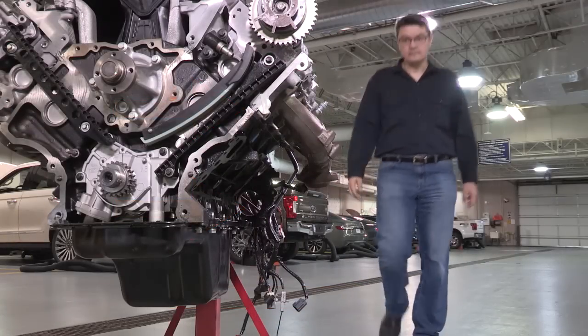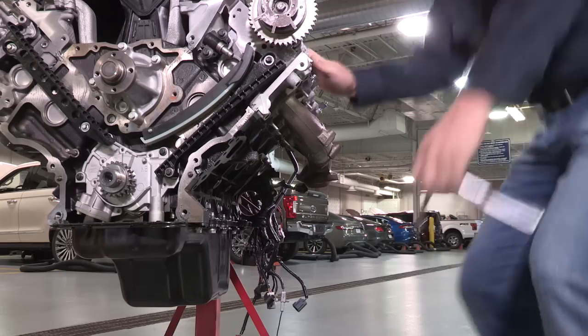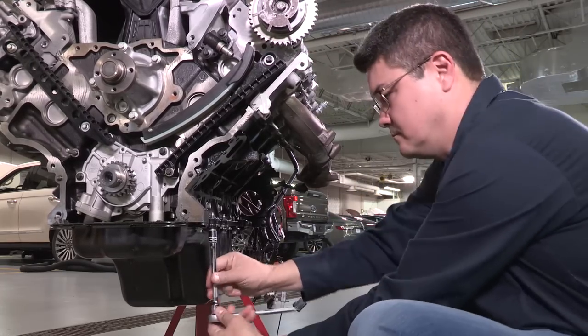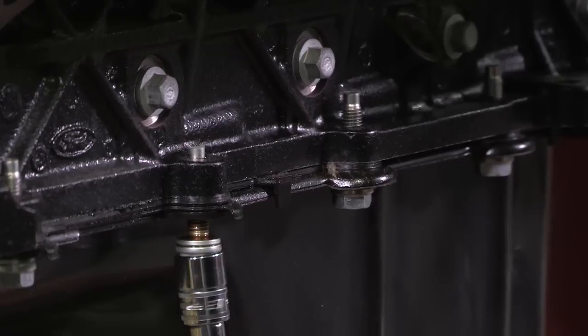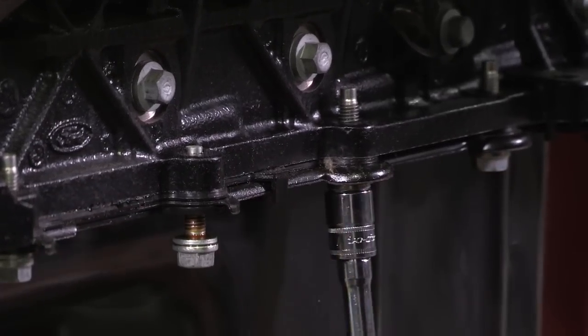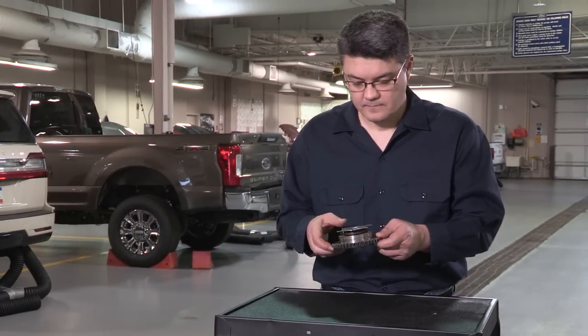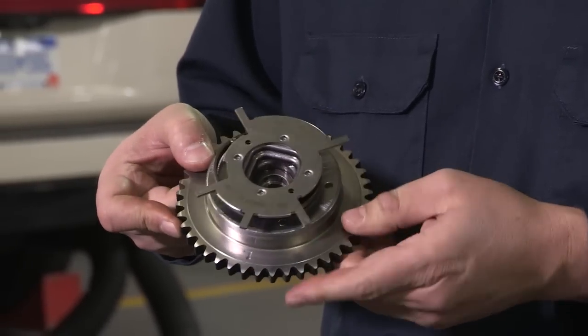If further inspection is required, especially if previous repairs have been performed, such as cylinder head replacement, it may be necessary to remove the oil pan and inspect the cylinder block too for excessive sludge or debris. Next, let's look at the kinds of mechanical issues that can play a role in VCT concerns.